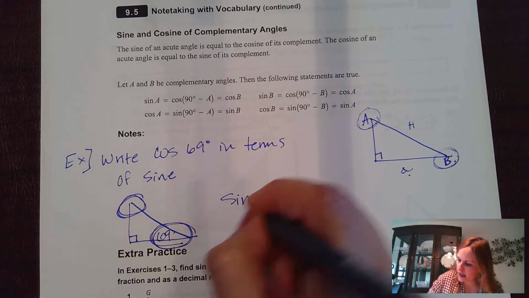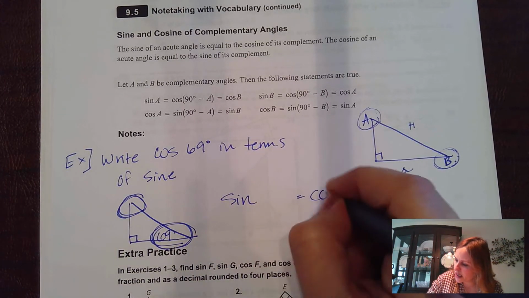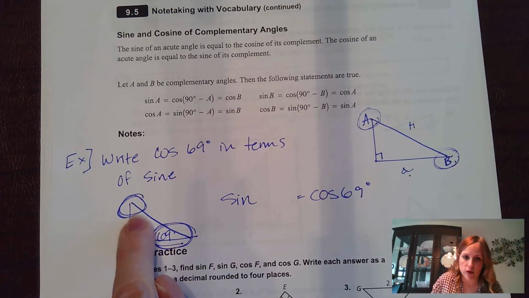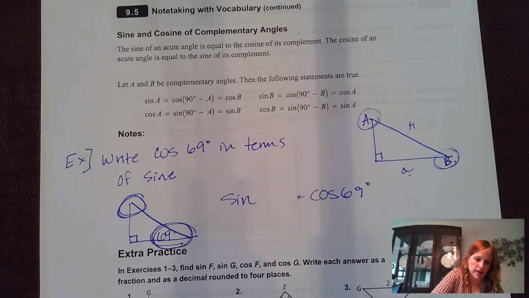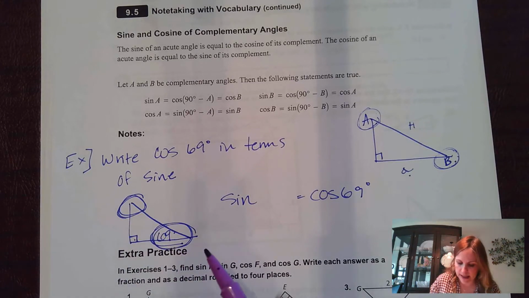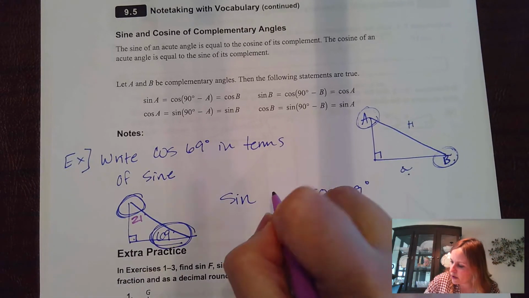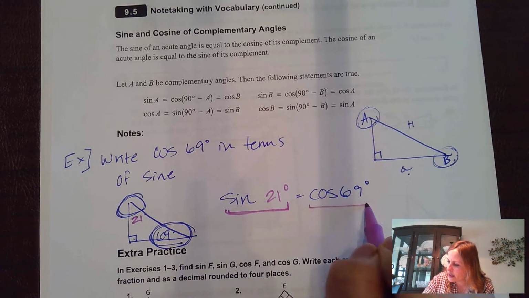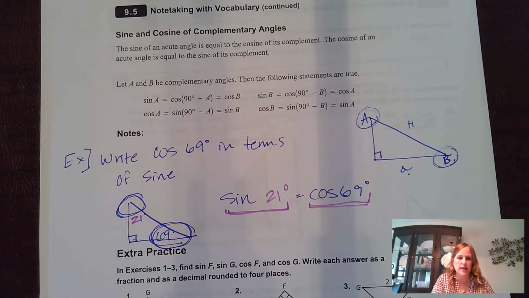So cosine of 69 should equal sine of this other angle. You can figure out this other angle, right? We have enough information to do that. If we know this is 90 and this is 69, then there's only 21 degrees left over for that angle. So what I'm getting at is sine of 21 is equal to cosine of 69.